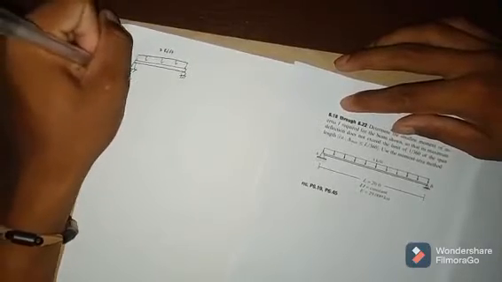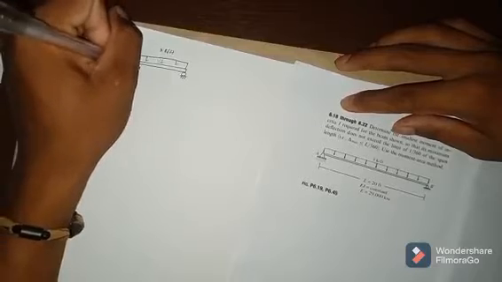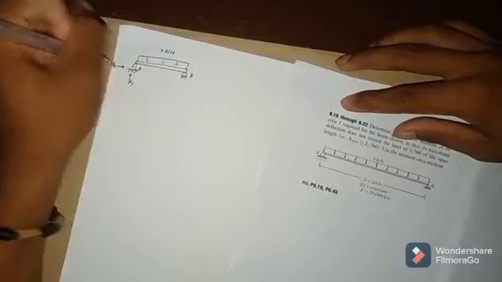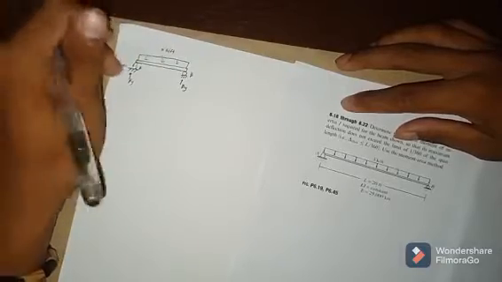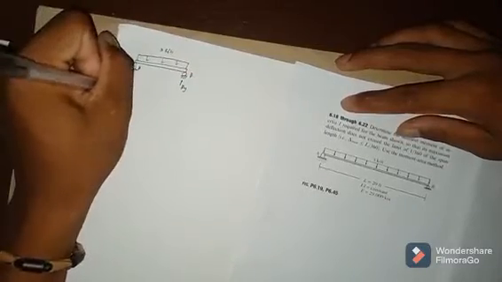So first thing, we find the reactions. The pin has two reactions, vertical and horizontal, labeling it as A and B. So AY for the vertical and AX for the horizontal, and we all know the roller has only one reaction, which is vertical, so BY. To find the reactions AY, BY, and AX, we take moments first at B. So summation of moment at B is equal to 0, with counterclockwise positive.